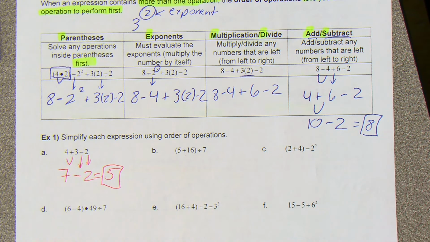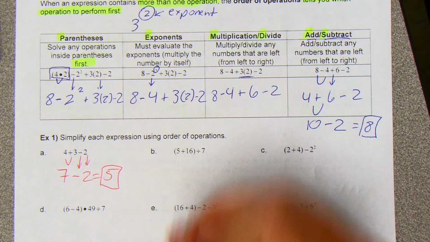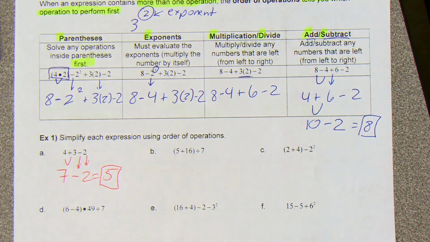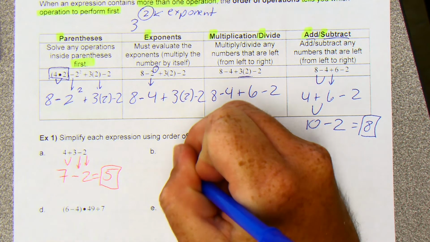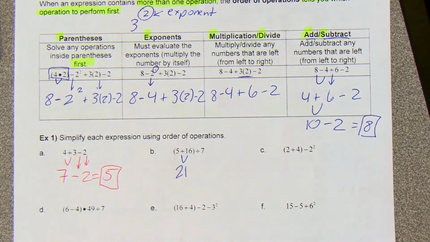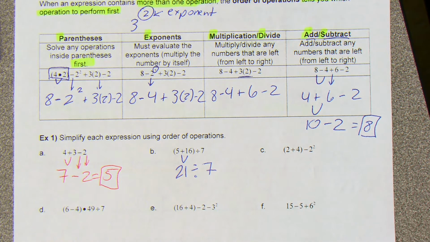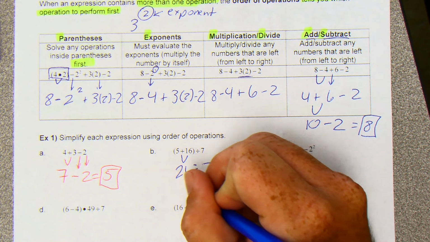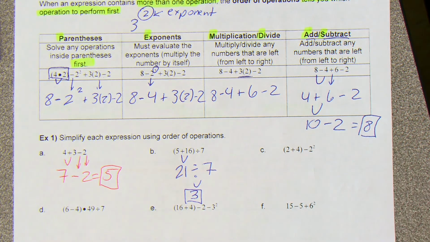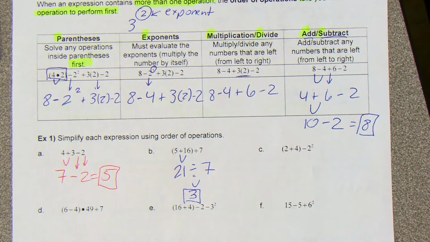So I'm going to do my parentheses first. Inside the parentheses is 5 plus 16, and that is 21. So I'm going to write 21. I'm going to bring down my division sign and then bring down my 7. And now I can do my multiplication and division because I don't have any exponents. So now I do 21 divided by 7, which is 3. The final answer to that problem is 3.